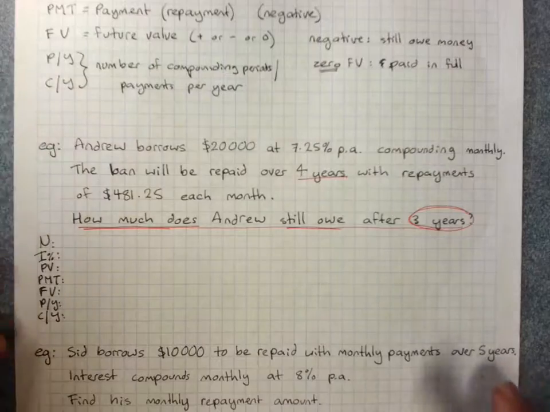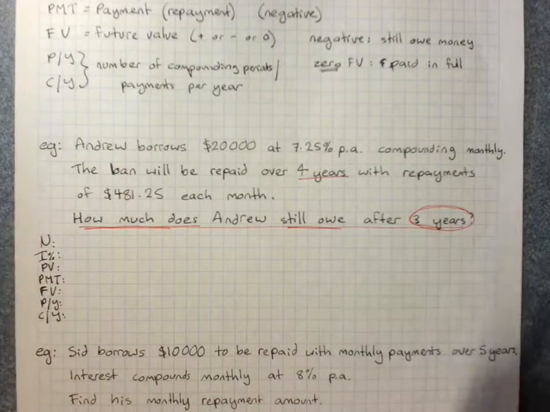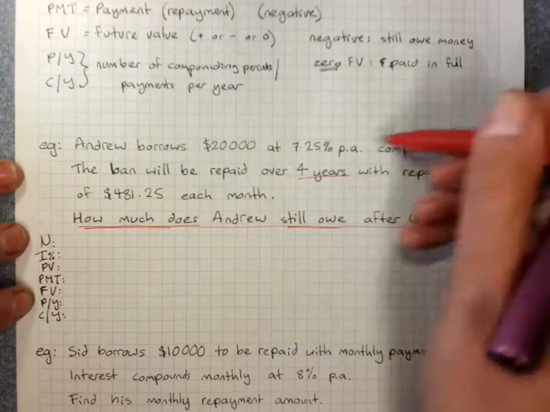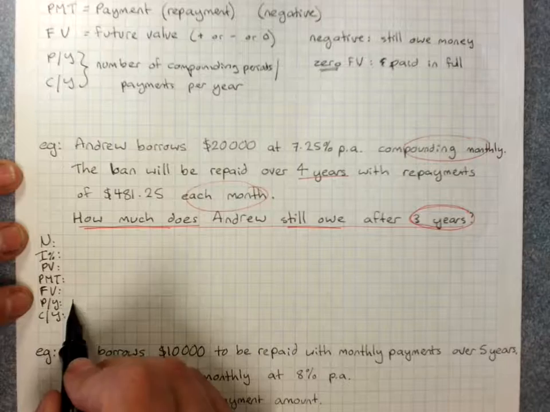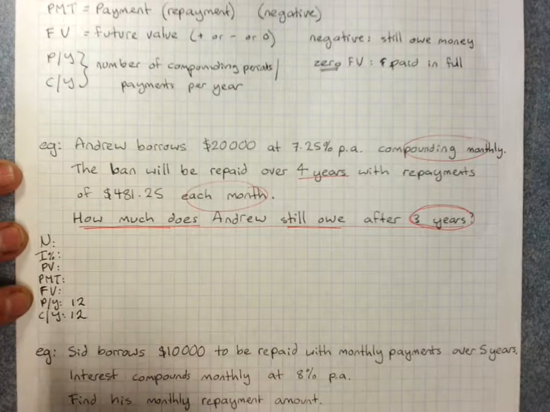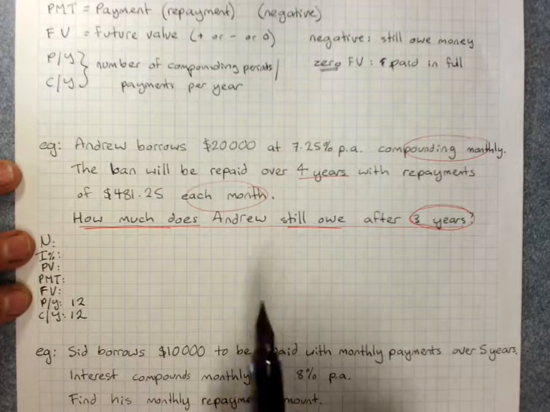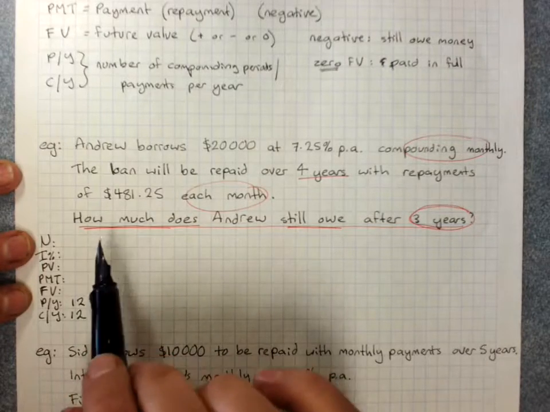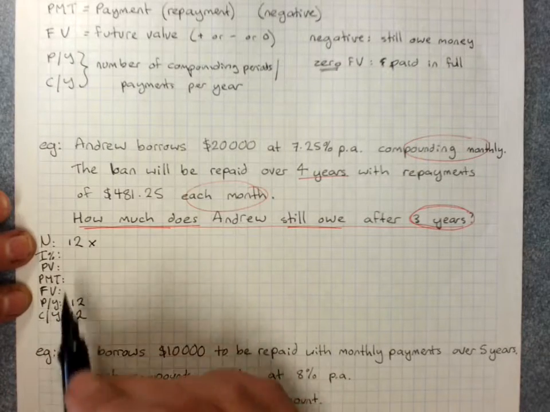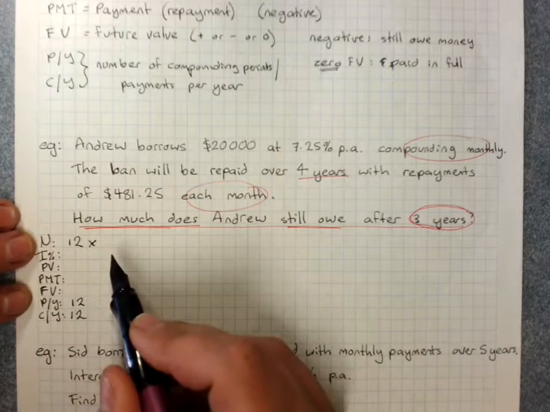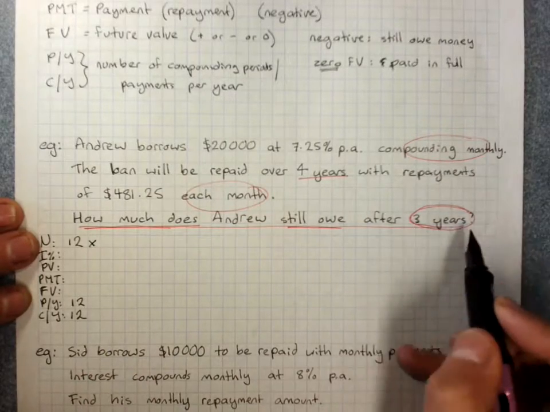Remember, I said if you can, always put PY and CY in first. We're compounding monthly and payments are monthly. They will always match in our problems. So PY and CY are 12. Then I said if you can, put in N next, and that will be 12 times the number of years in the problem. And the number of years in the problem is 3.